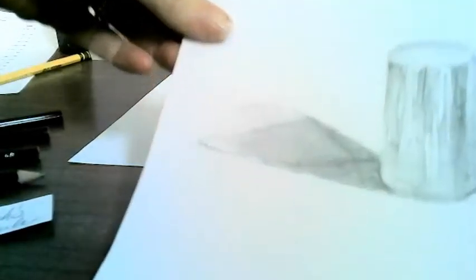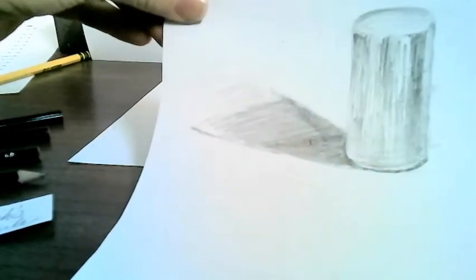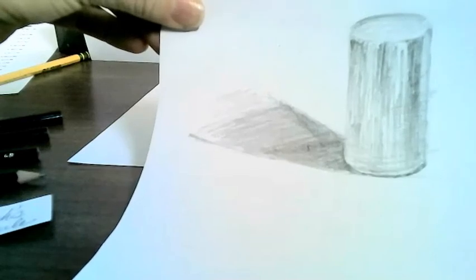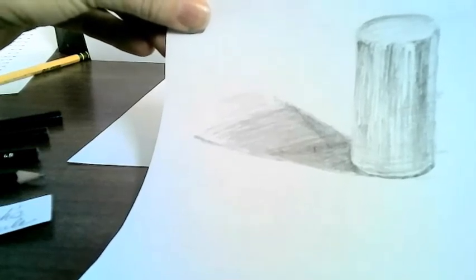So you can see that this is starting to come along with the various values, and it is not finished. I will keep working on it.